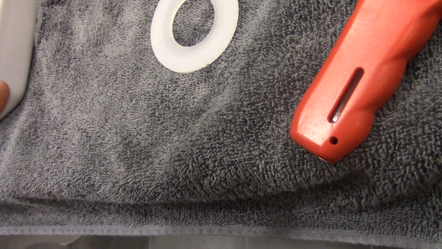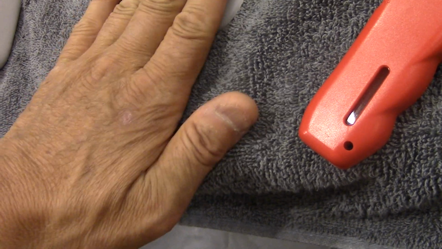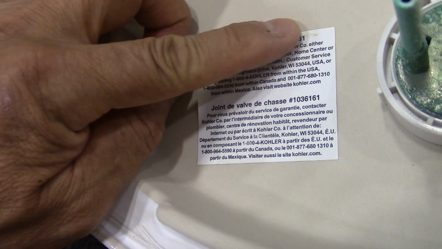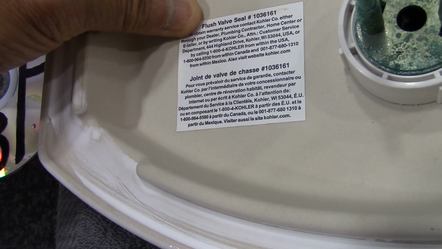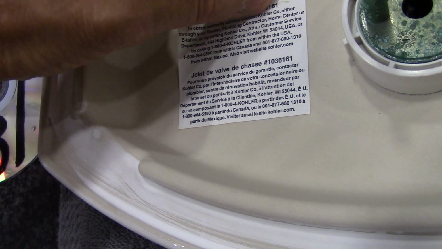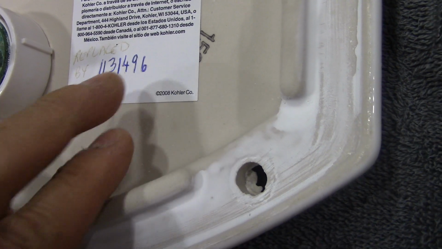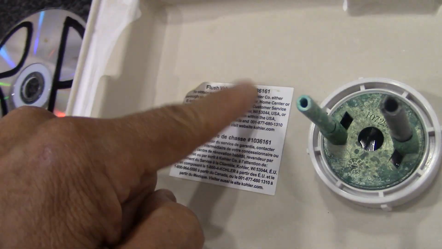Before I go into a temporary solution to fixing the slow leak, I want to talk about this seal. The number here is 1036161. When I punched that in at the hardware store, it did not come up with that number. They don't have this particular number. Instead, I found this number on the same website, 1131496. The reason I believe this is a replacement is because the dimensions on the Home Depot website are identical. So I'll be ordering this part number, but it'll take 3 to 9 days to arrive, so I need to solve this problem temporarily.